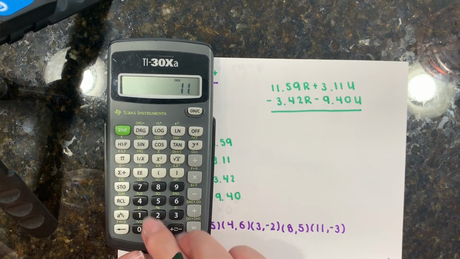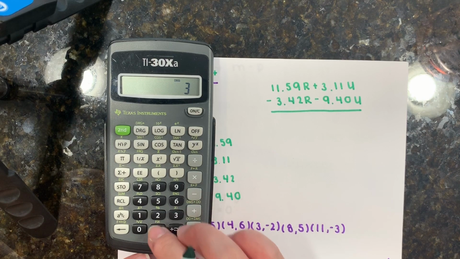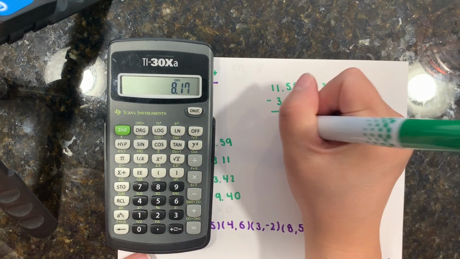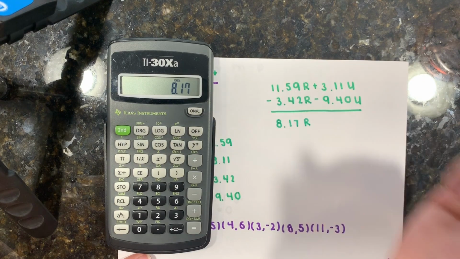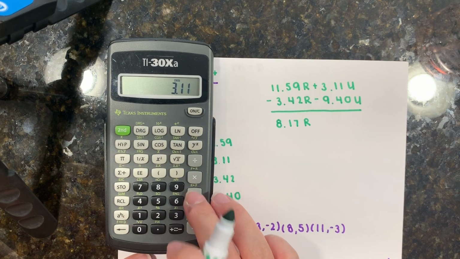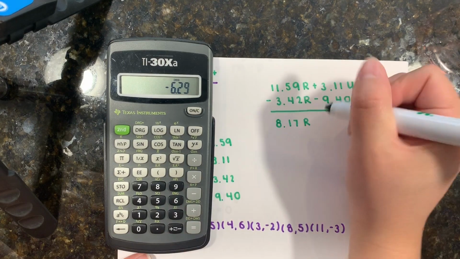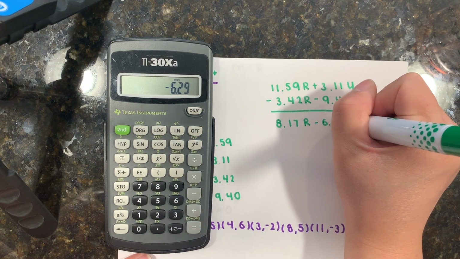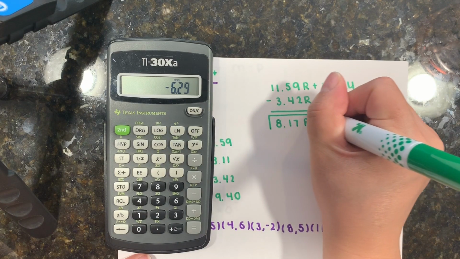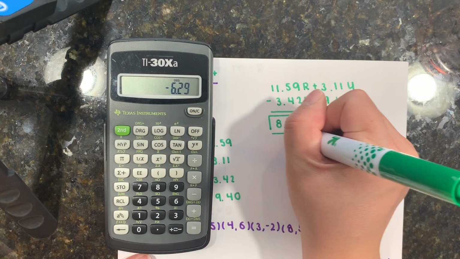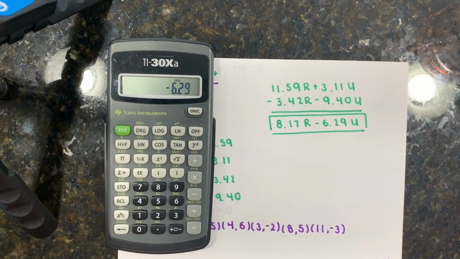You're going to use your calculator again. So that would be 11.59 minus 3.42 gives us 8.17r. Then 3.11 minus 9.4 would give me negative 6.29u. And that would be your result.